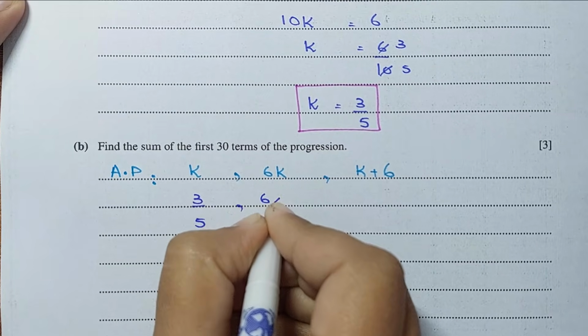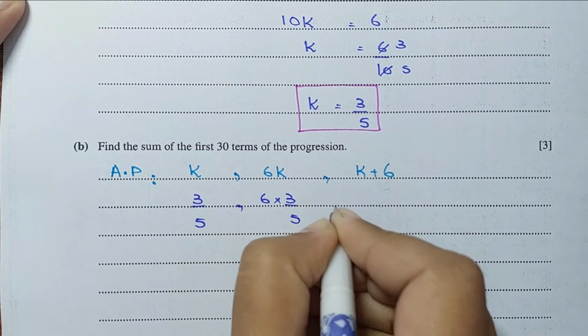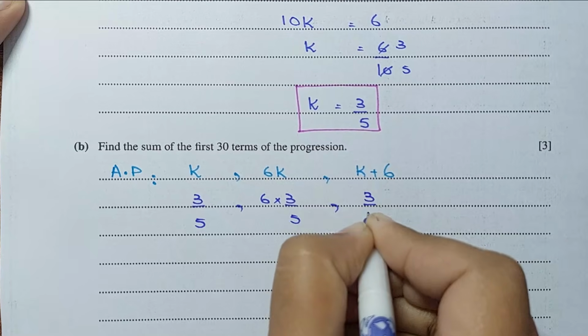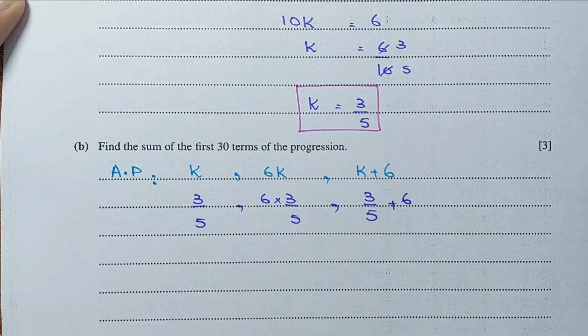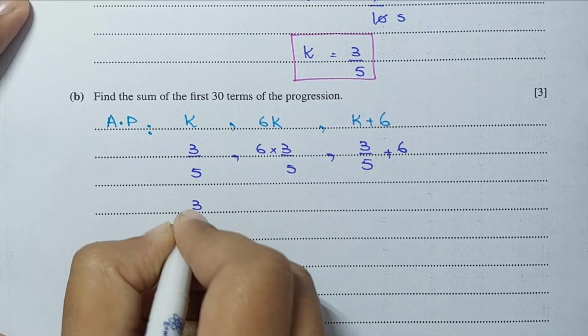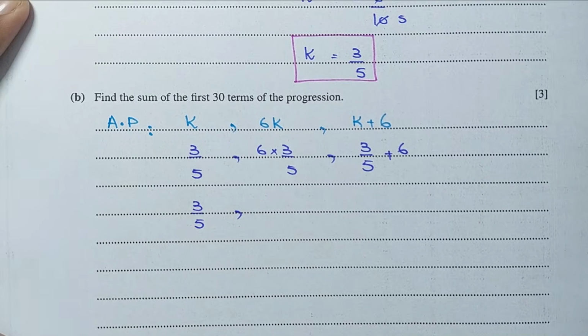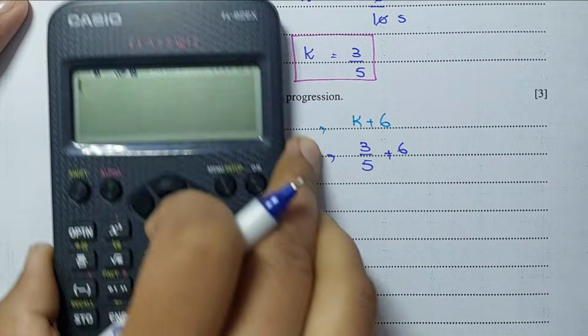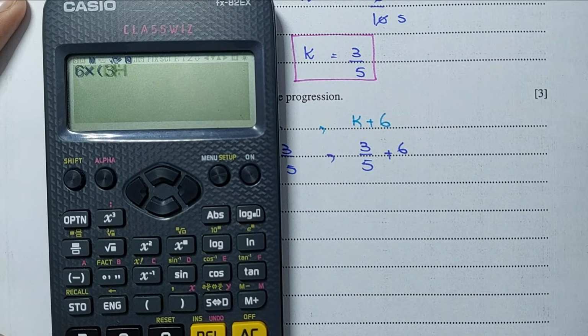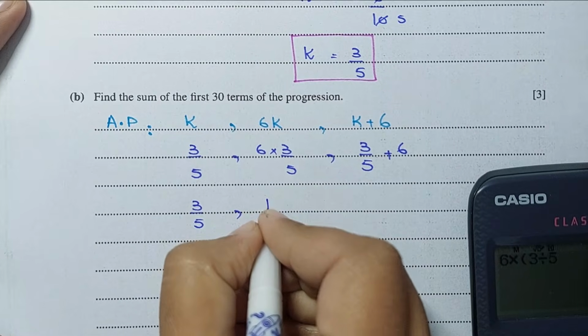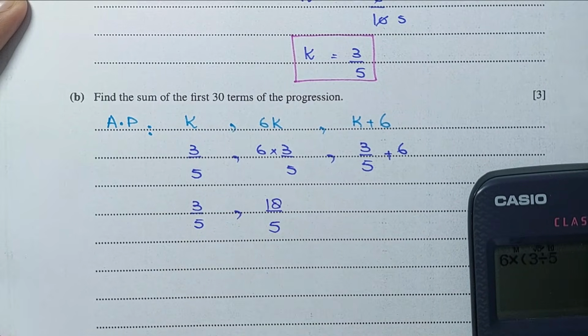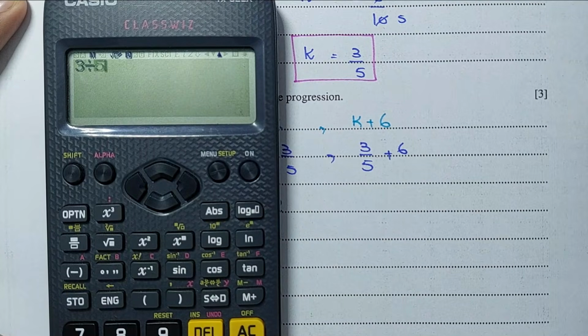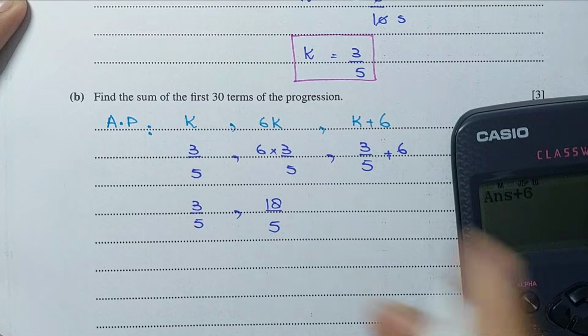Now this is 6 times k, 3 by 5, and this is 3 by 5 plus 6. The first term is 3 by 5. The second term is 6 times 3 by 5, 18 over 5. And the third term is 3 by 5 plus 6, which is 33 over 5.